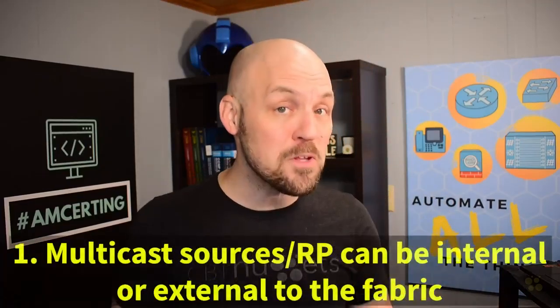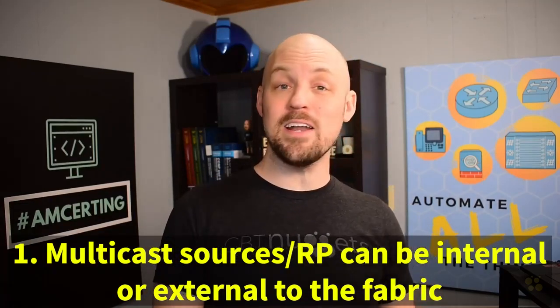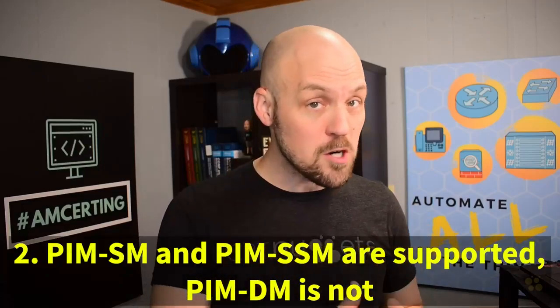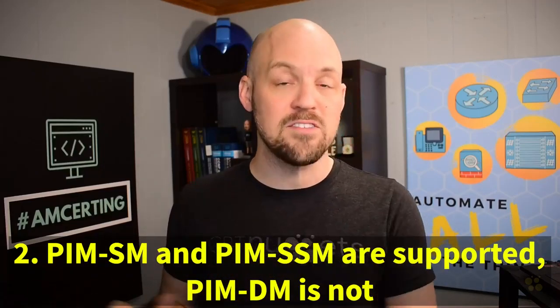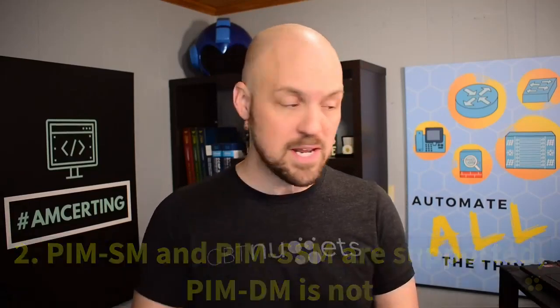So here's how we can summarize this conversation. First of all, SD Access fully supports multicast. It can support sources inside and outside the fabric. It can support rendezvous points inside and outside the fabric. Second of all, we support PIM sparse mode and source-specific multicast, so SM and SSM inside of SDA. We do not support dense mode or PIM-DM.